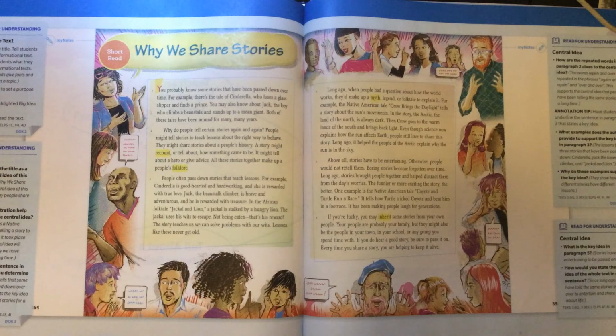How will you state the central idea of the whole text in one sentence? Since long ago, people have told the same stories over and over to entertain and share lessons about life. And that's the main understanding. When the kids understand this part, they're going to be able to tell you something similar to this: that the stories have been told from a long time ago, from generation to generation, to be able to share lessons about life.